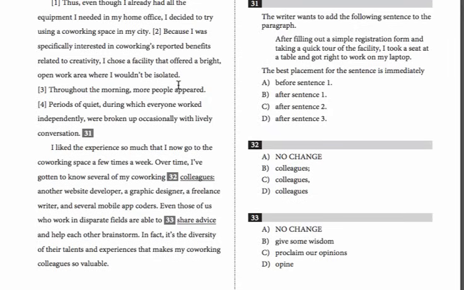All right, then we have 32. I like the experience so much that I now go to the co-working space a few times a week. Over time, I've gotten to know several of my co-working colleagues: another website developer, a graphic designer, a freelance writer, and several mobile app coders. All right, well, I like the colon, right? Colons are to introduce lists, non-full sentence lists, and that's exactly what this is. I don't hate it. This is a semicolon, right?